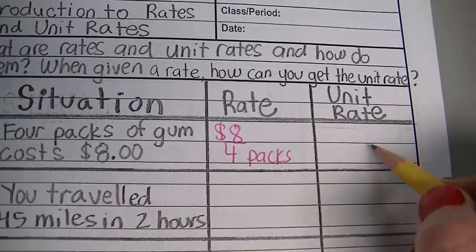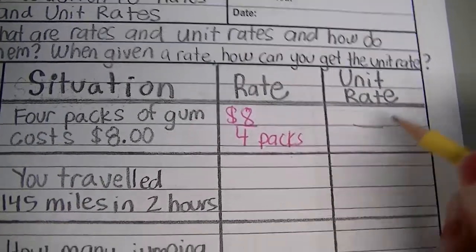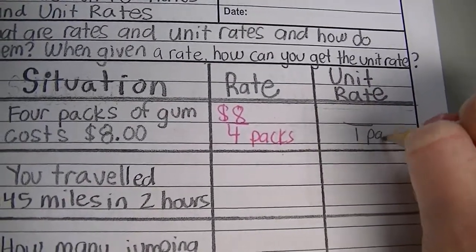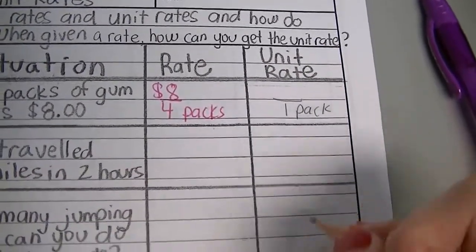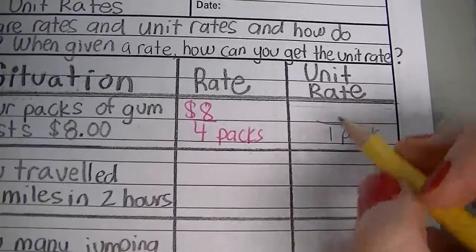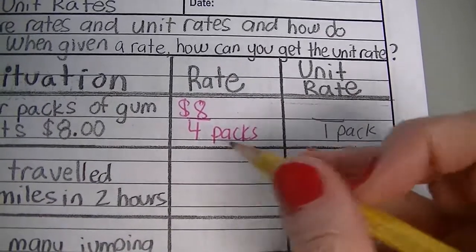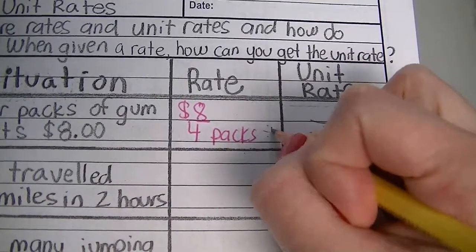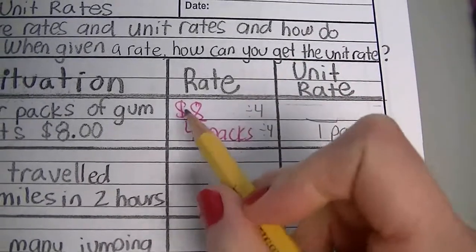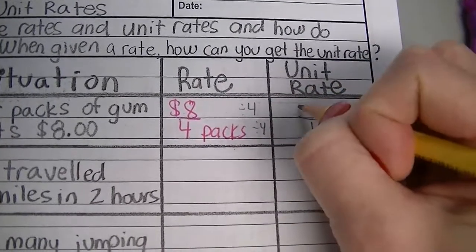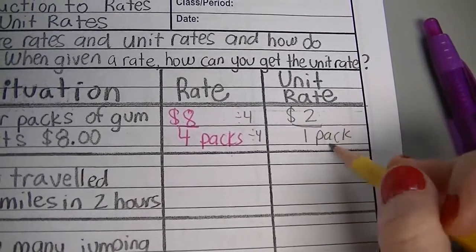Okay, unit rate. For unit rates, that means the denominator has to equal 1. Okay, so you want that denominator, the bottom number, to equal 1 pack. Unit rate will always have 1 in the denominator. All right, so you can basically put 1 on the bottom of every single one of these. So anyway, 4 divided by what number is going to give you 1? It would be 4. So we're going to divide by 4. And whatever you do to the denominator, you got to do to the numerator. So 8 divided by 4 is 2, and make sure to label it. So your unit rate is $2 for 1 pack of gum.